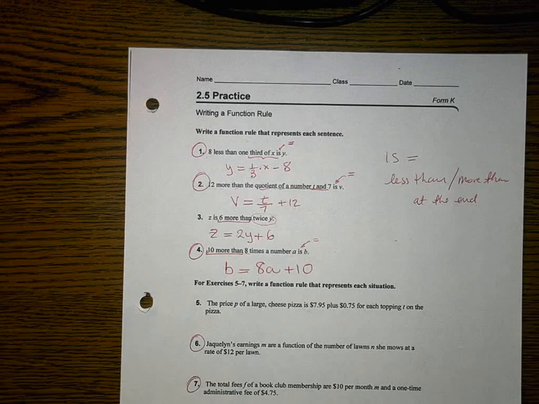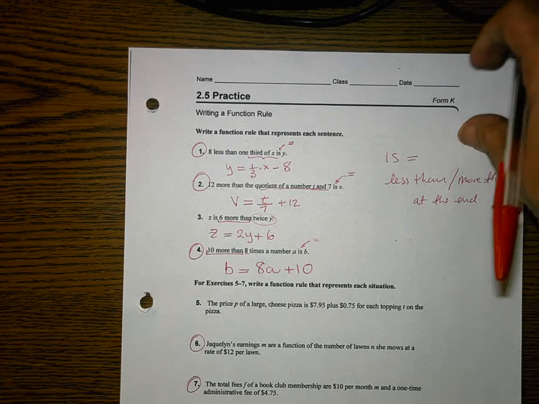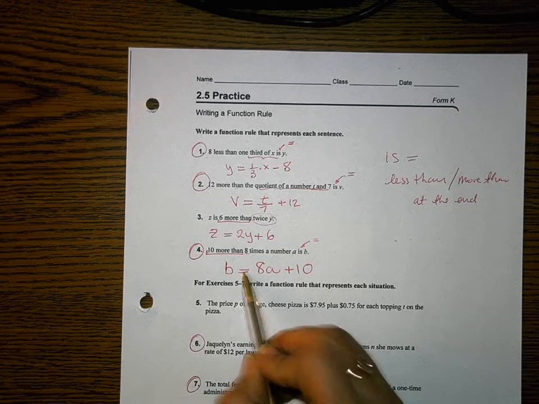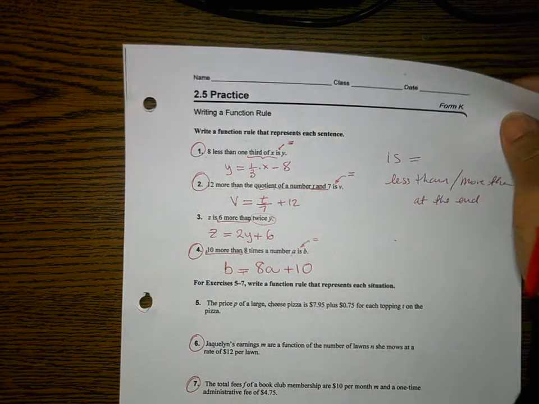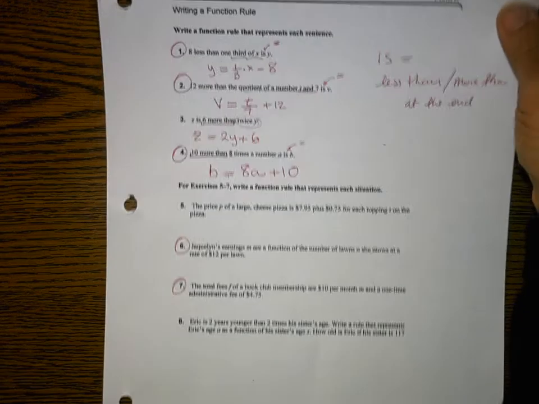Read it carefully. Dissect the problem carefully. Read it over and over until you understand what kind of operation is going on. Okay? Let's do a word problem because we did this homework in class, but it's good to see what's going on here.